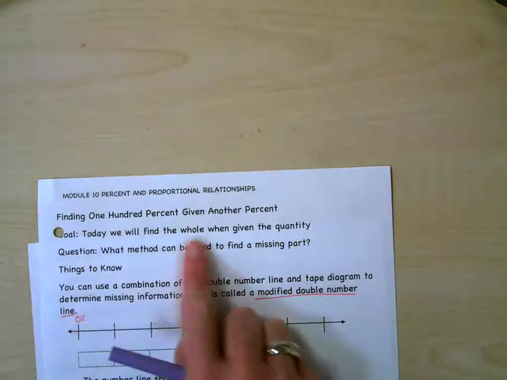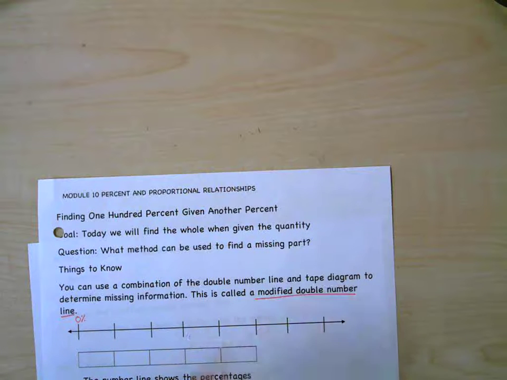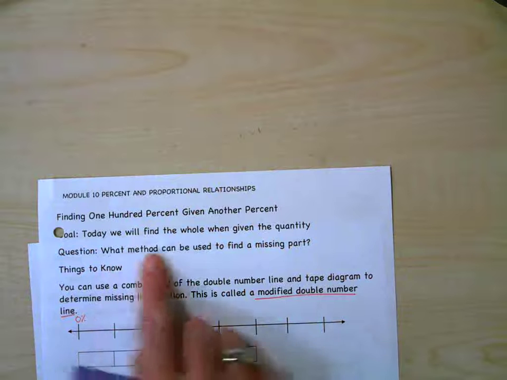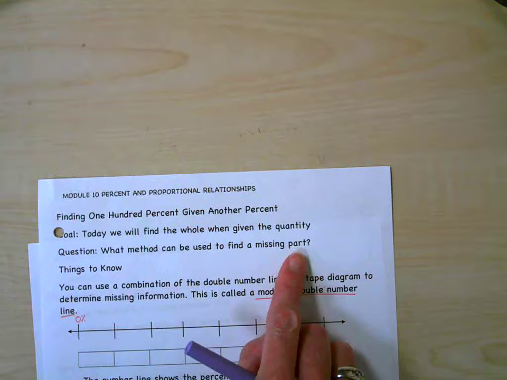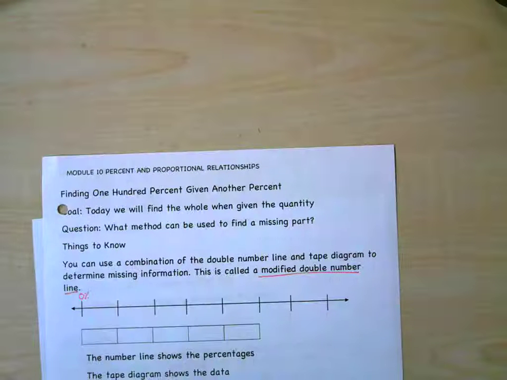All right, so let's go back to our goal. First of all, today we will find the whole when given the quantity. Did we do that? Absolutely. And we learned it by another tool. What is a method that can be used to find the missing part? The answer to that is using the modified double number line.